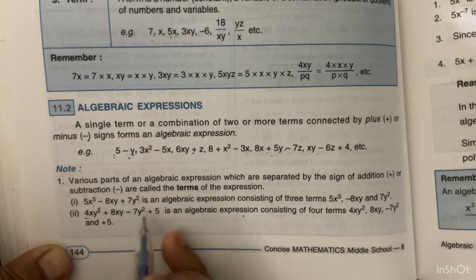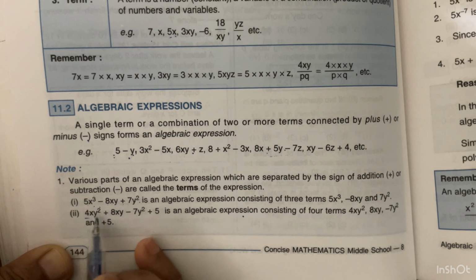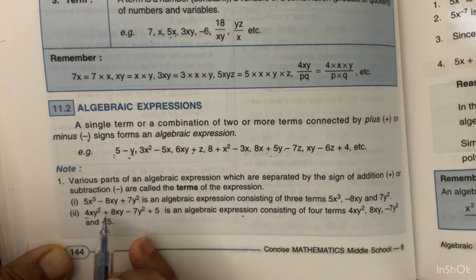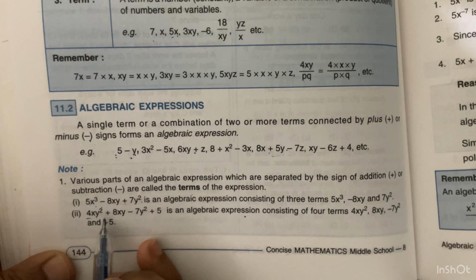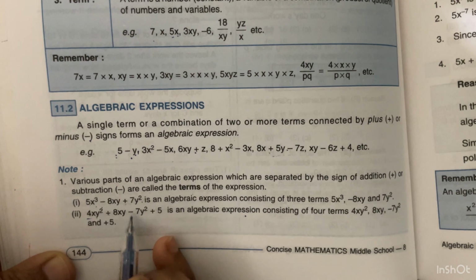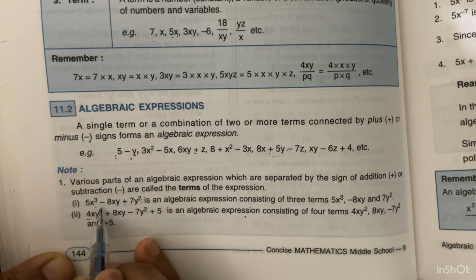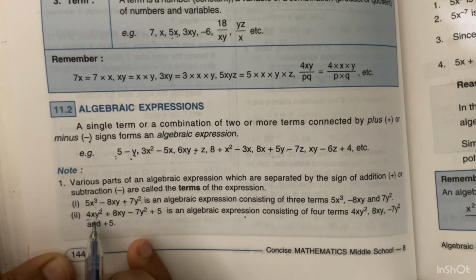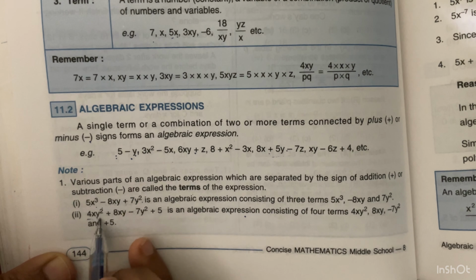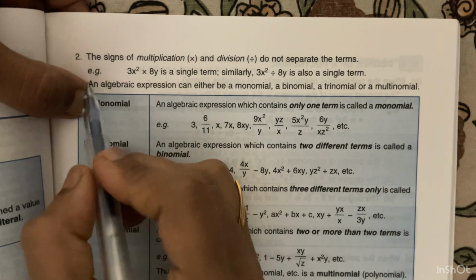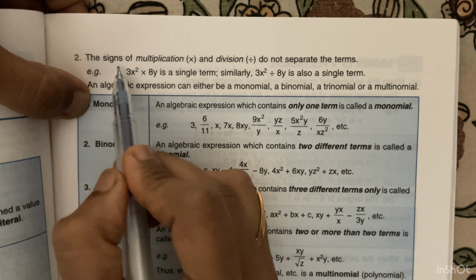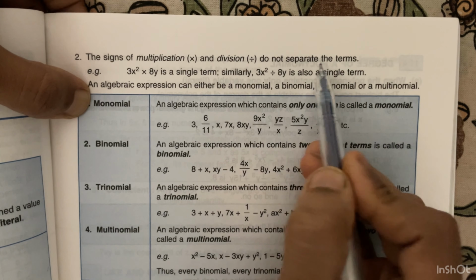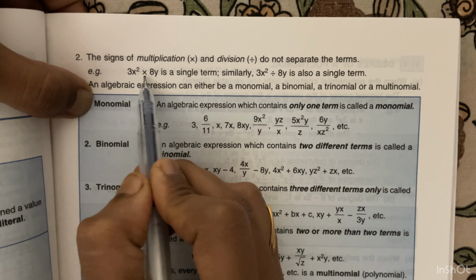We will not consider a multiplication or division sign for separating terms; we only have to consider plus and minus signs here. As you can see here, 4xy square has a multiplication relation, but we still consider it as one term only. So in the second point, it has been given that signs of multiplication and division do not separate the terms. See here, 3x square into 8y.